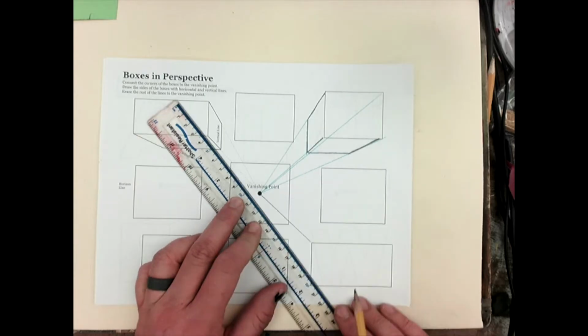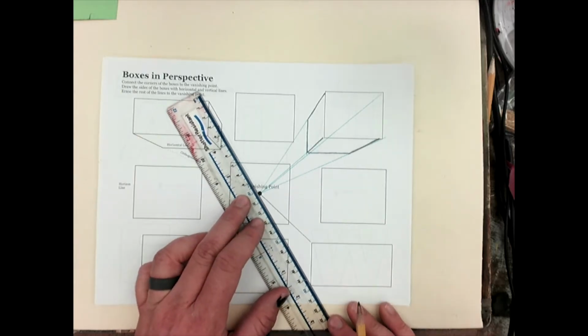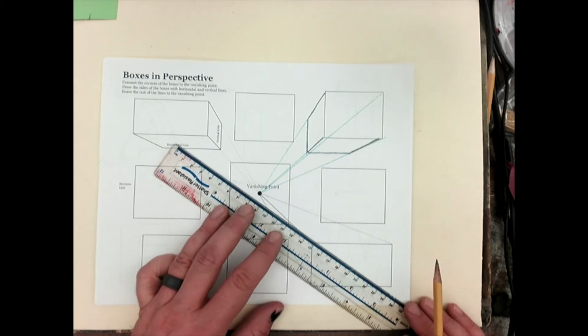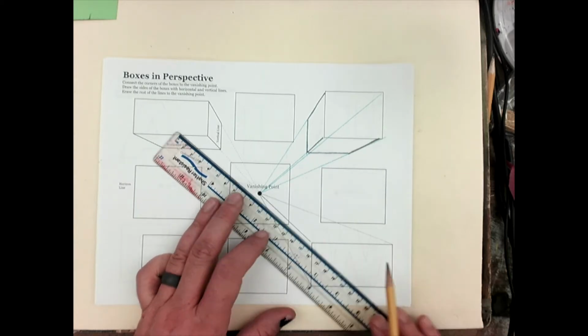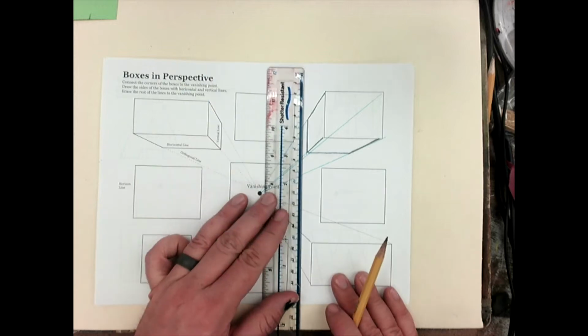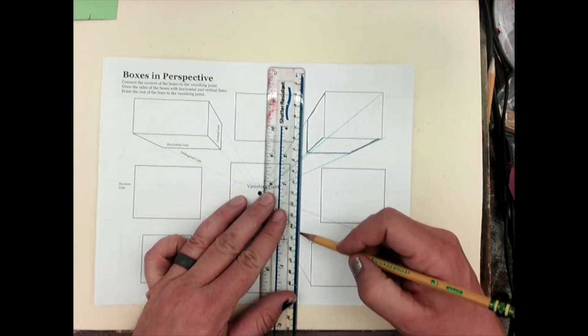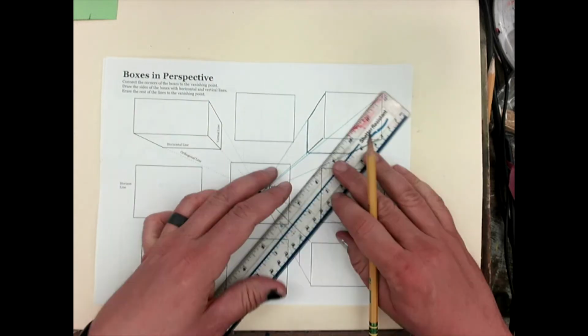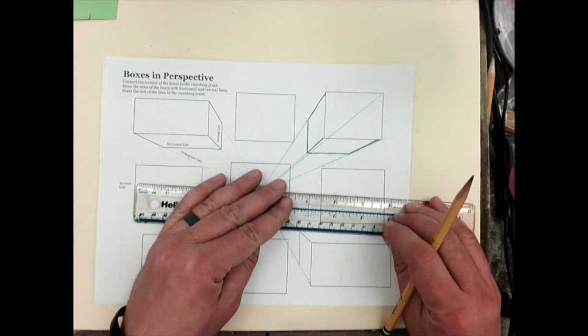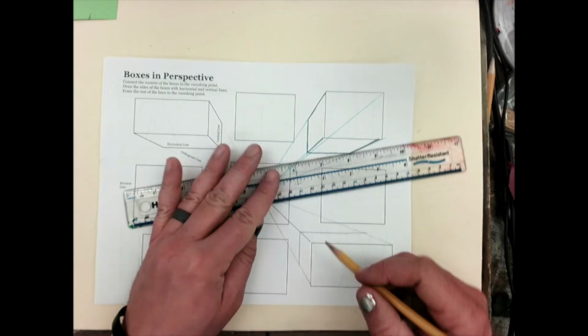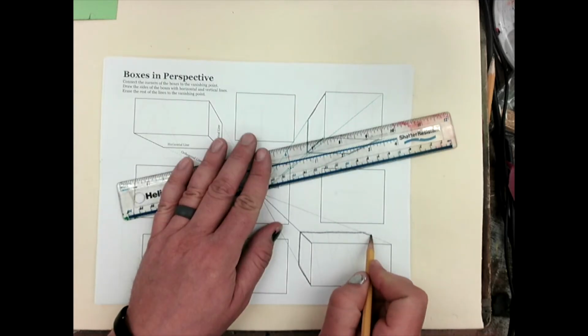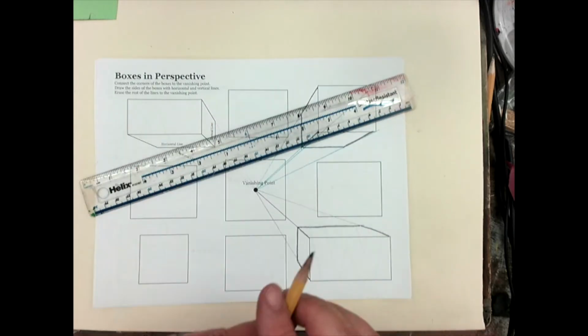So next I'm going to draw orthogonals connecting the corners of this box to the vanishing point. So a good way to remember which sides you need to draw is think about where the box is relative to the vanishing point. So this one is down from the vanishing point and to the right. So the sides I'm going to draw are opposite that. They're going to be the top or the upper side and the left-hand side.